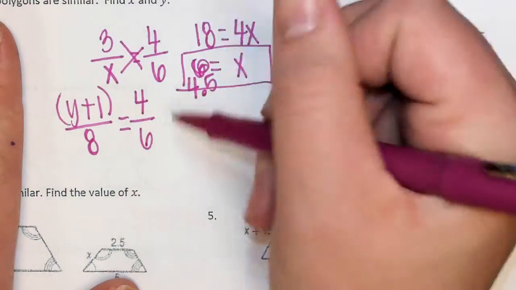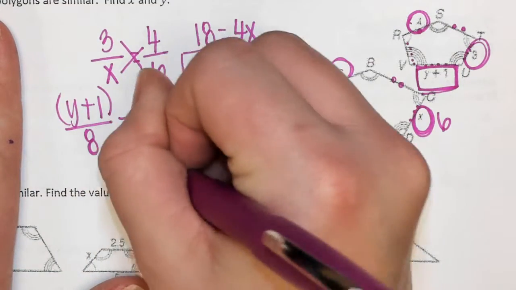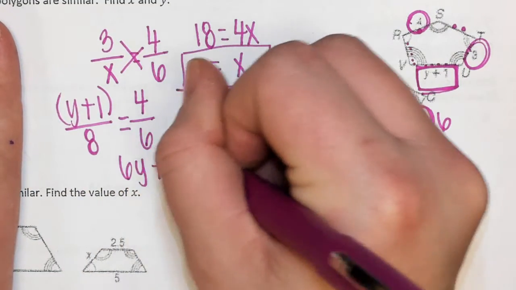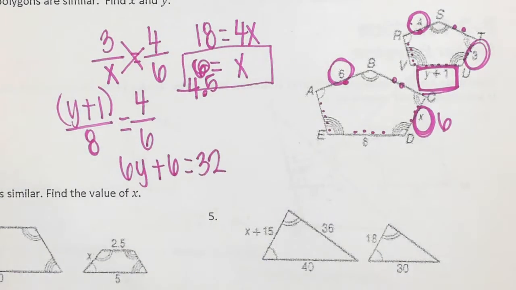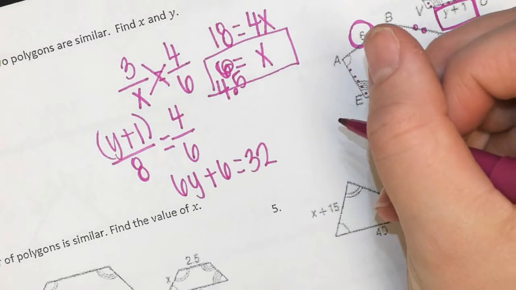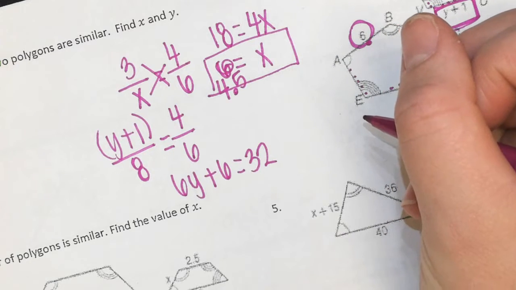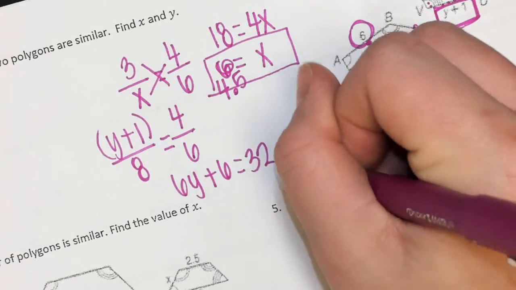Doesn't the 6 have to distribute to everything inside of it? So you get 6Y plus 6 equals 32. Equals 26 divided by 6. Yeah, 4.3 repeating. Yep.